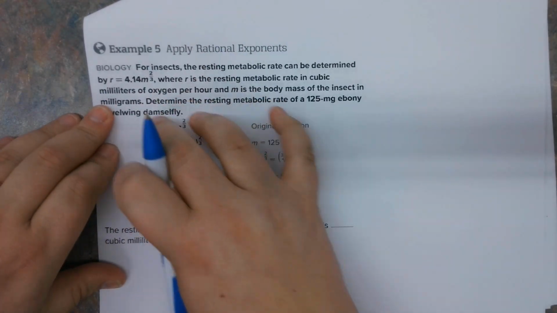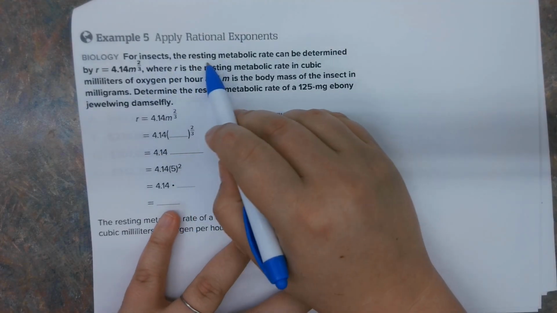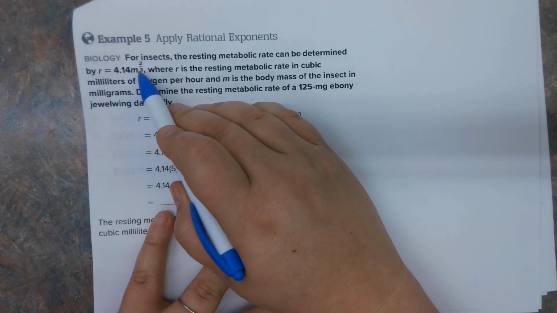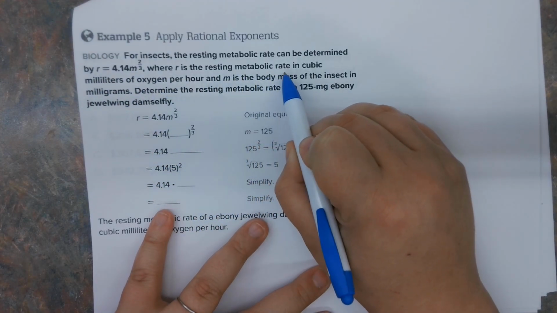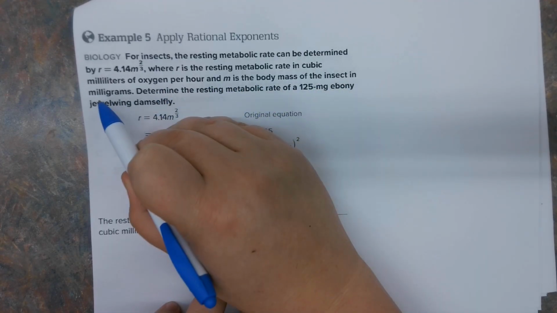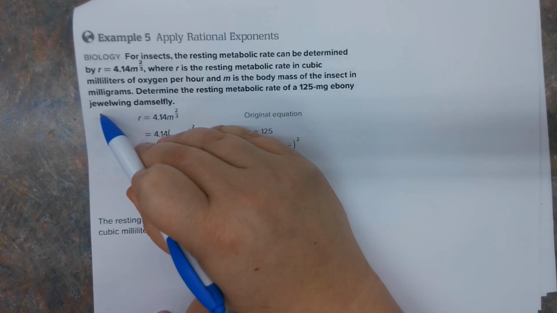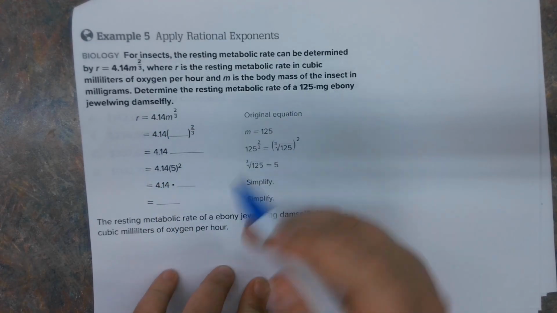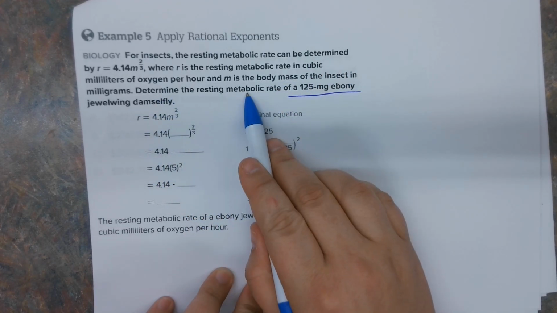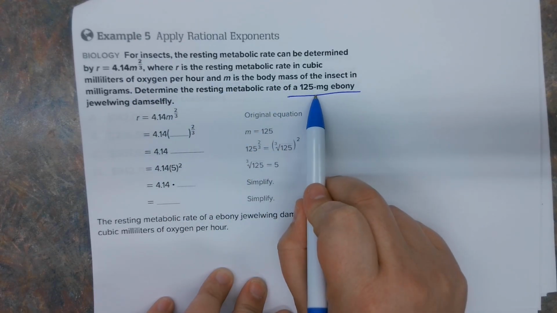Okay, and I'm actually going to ignore most of this. I'm doing the same thing, but it's going to show it. So for insects, the resting metabolic rate can be determined by this formula. R equals 4.14 m to the 2/3, where R is the resting metabolic rate in cubic milliliters of oxygen per hour, and m is the body mass of the insect in milligrams. Determine the resting metabolic rate of a 125 milligram ebony jewel-wing damselfly. So hey, look, it literally told me to determine the metabolic rate of that milligram. M is body mass. That's the body mass, okay?